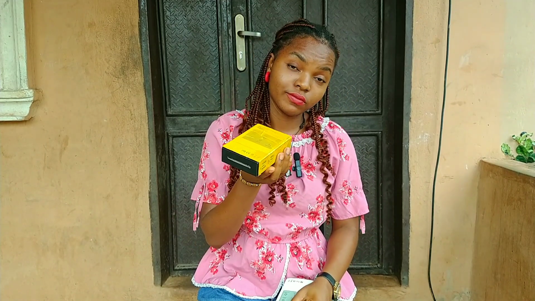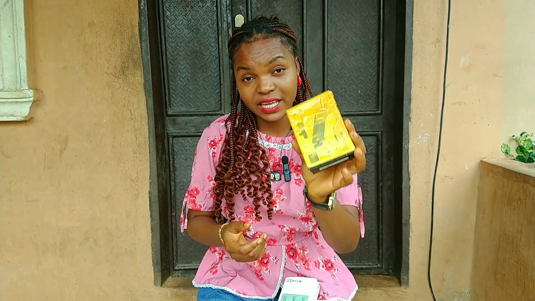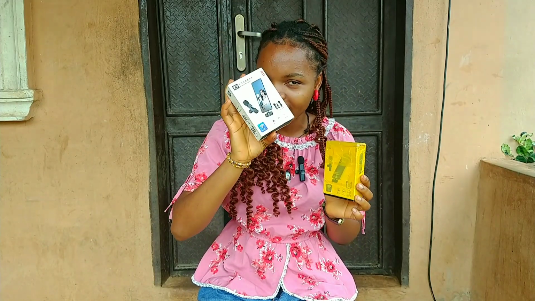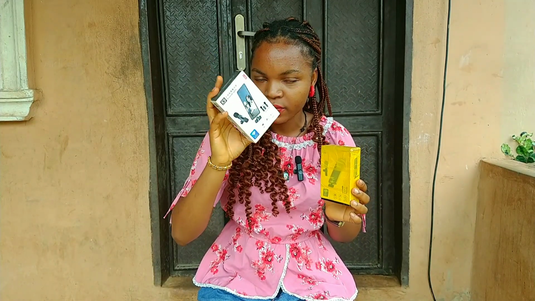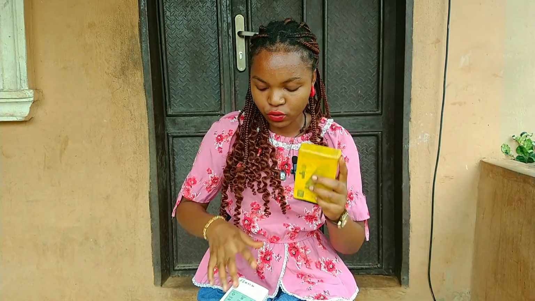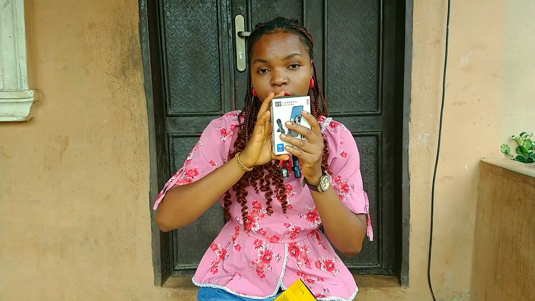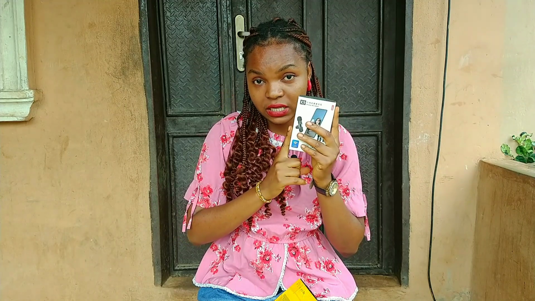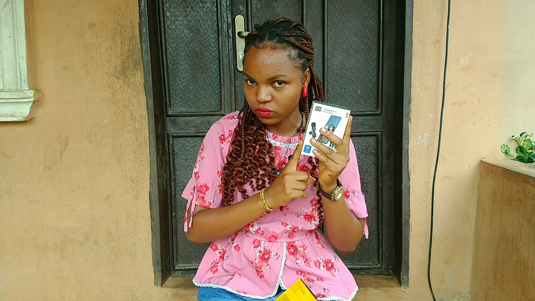So luckily for me, I was gifted K11, which is higher than K9. This one covers Type-C, Android and iPhone, but this K9 covers Type-C and iPhone. I don't know if you know. We don't sit down straight, start to finish, to create videos.